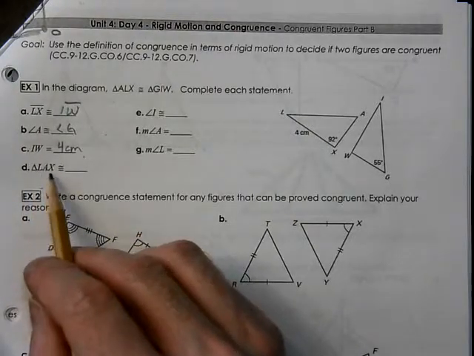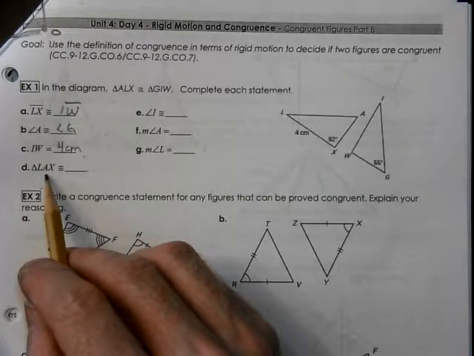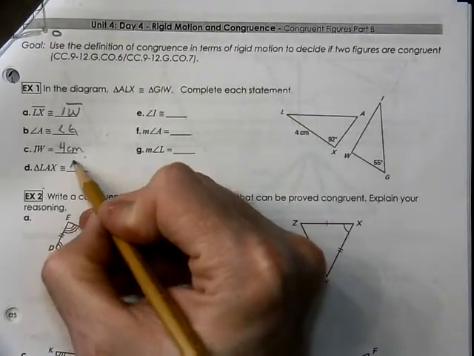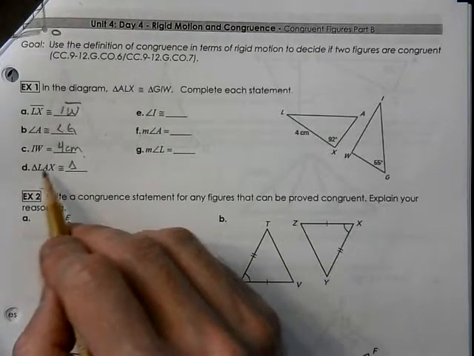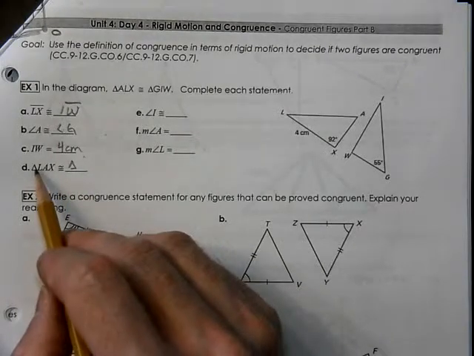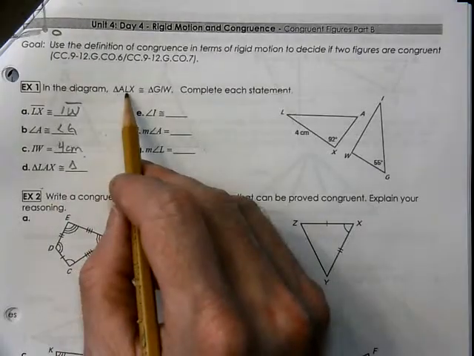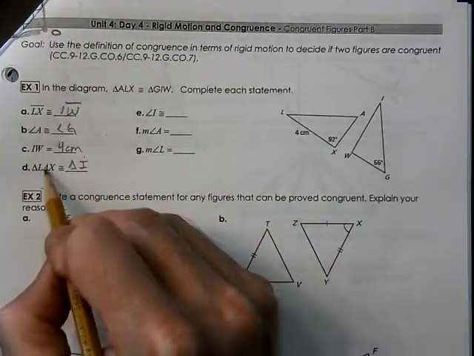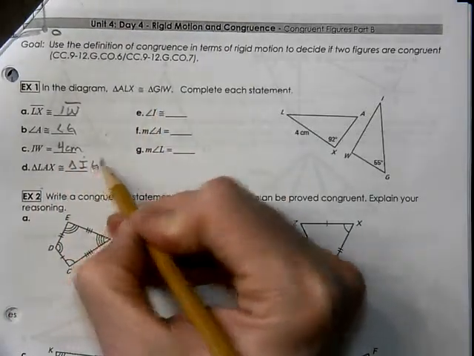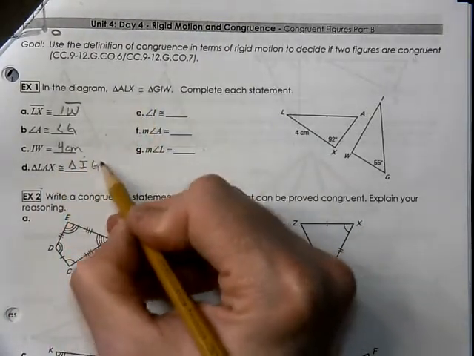Triangle LAX is part of your congruent statement. We have to name the other triangle that has the same order of letters. So we started with L. L is the second letter, so it should go with the second letter. So we start with I. Then A should go with G, and X should go with W.